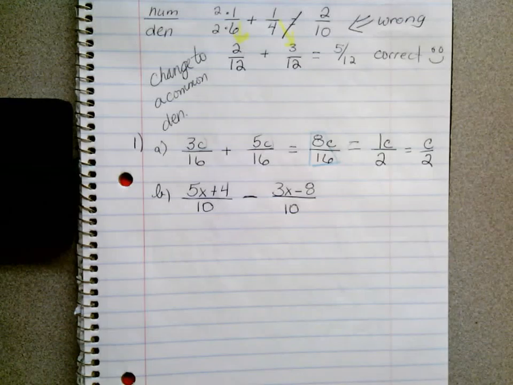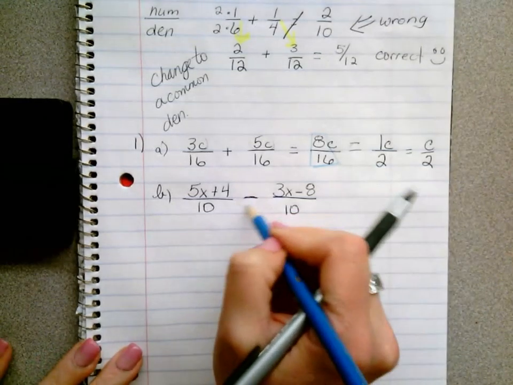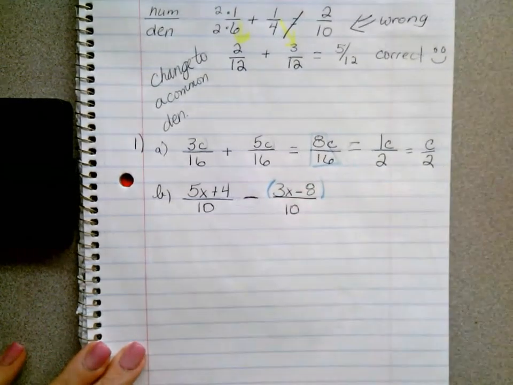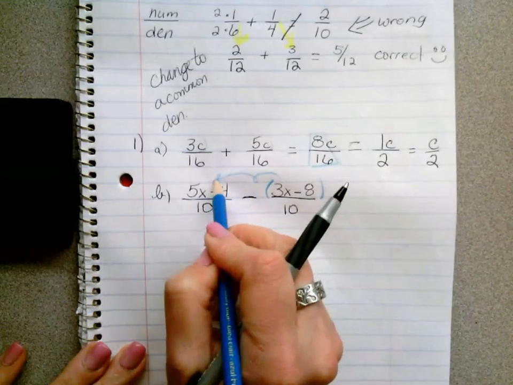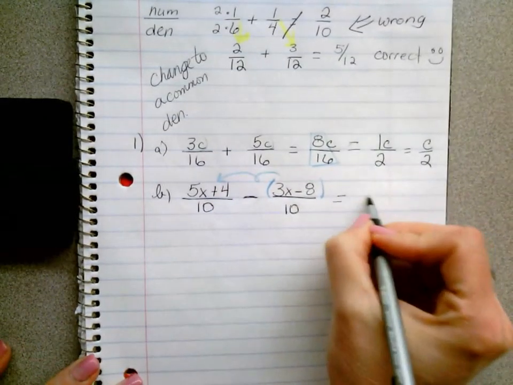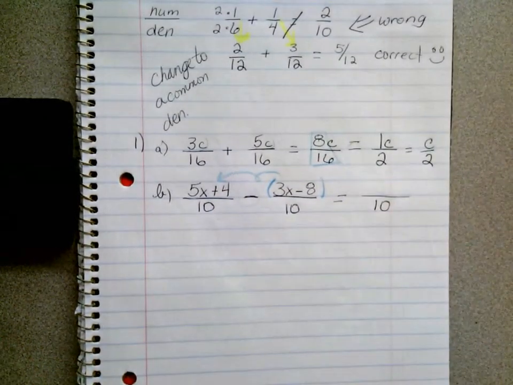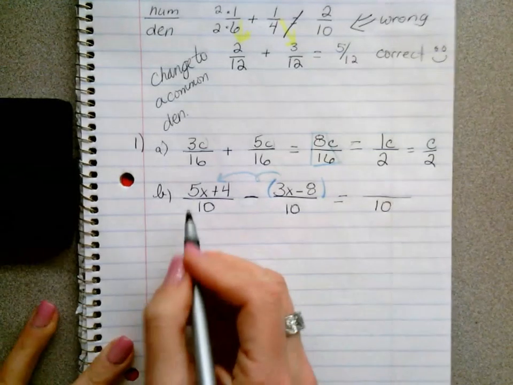The difference of 5x plus 4 over 10 and 3x minus 8 over 10. So, when you look at this, you have to recognize that I am subtracting all of this from that. My denominator is not going to change, right? Adding and subtracting, your denominator doesn't change. All right? So you need to look at this.